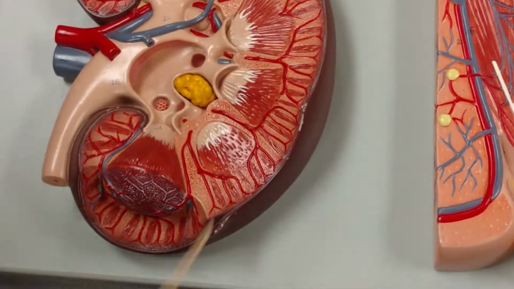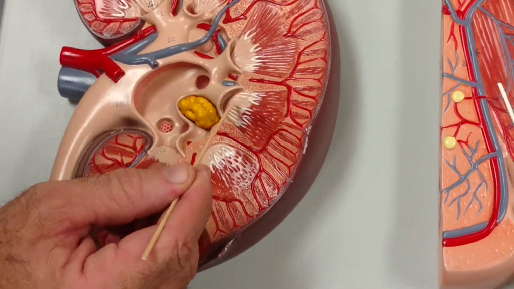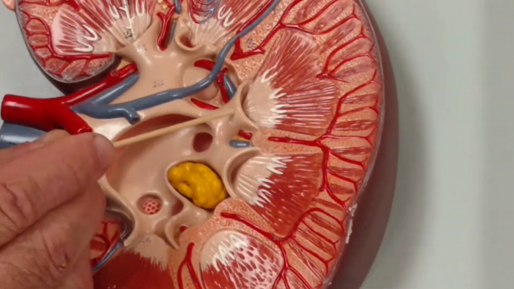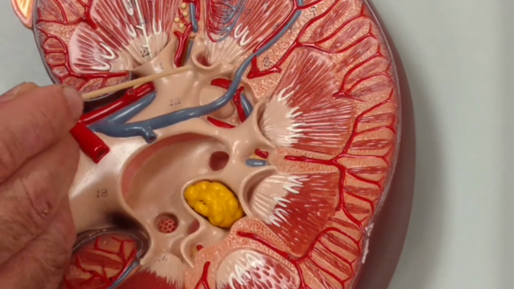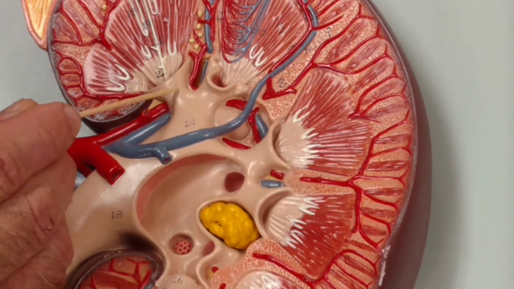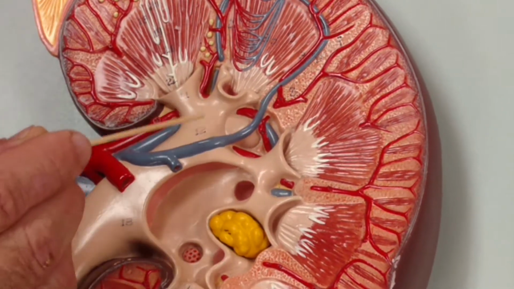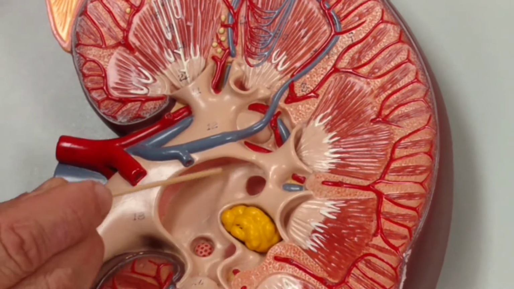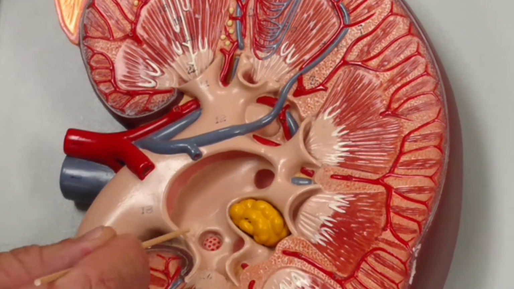Where the filtrate is entering is this cup-like depression here and here and here and here. And these things here are called minor calyces. Minor calyx, minor calyx, minor calyx, minor calyx. These minor calyces fuse together to make a major calyx. So here's one major calyx, here's another major calyx, here's another major calyx.